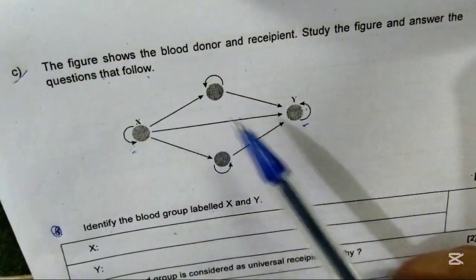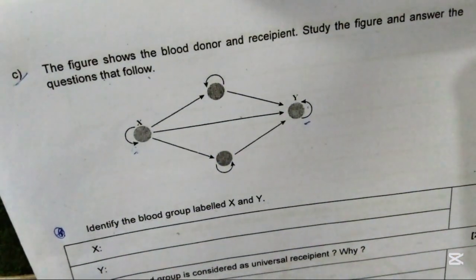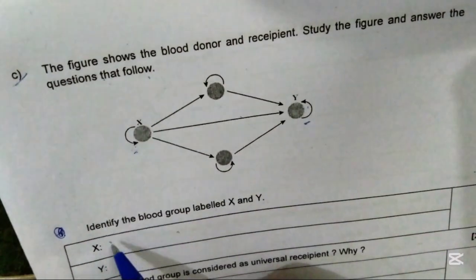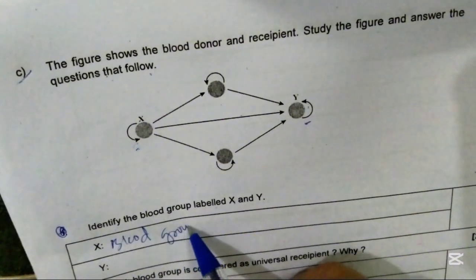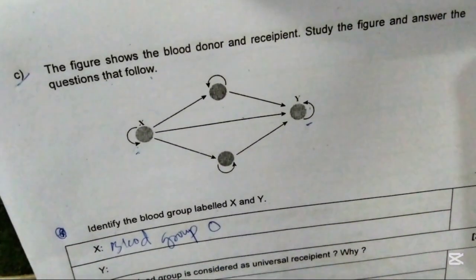So which blood group is known as universal donor? Blood group O. So label X is blood group O.